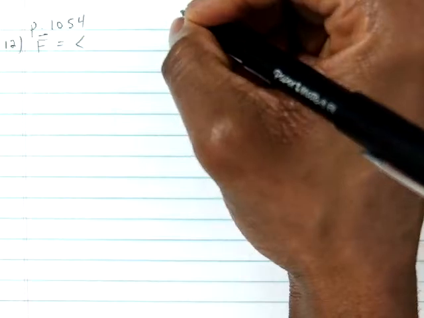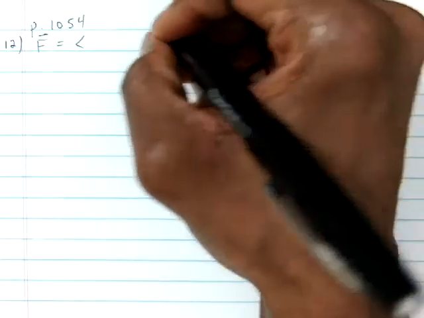Alright, we're going to conclude section 15.7 in this video, and we're going to work an exercise on page 1054. We're going to do number 12, which says, so we don't have any explicit directions. Number 12 just says let f of x, y, z be equal to the vector field f is 0, 0, yz.